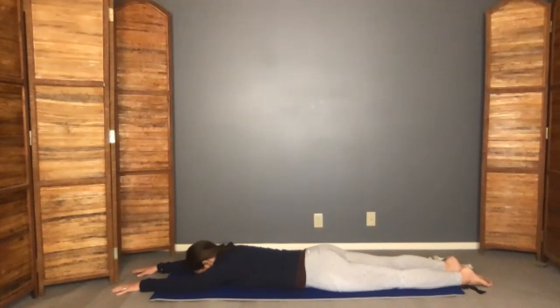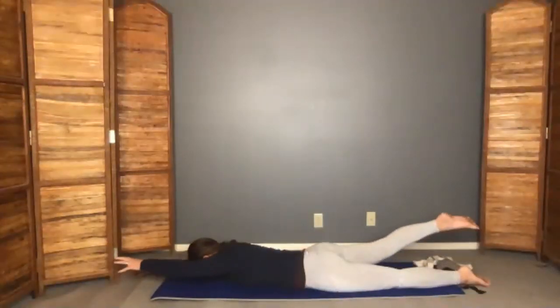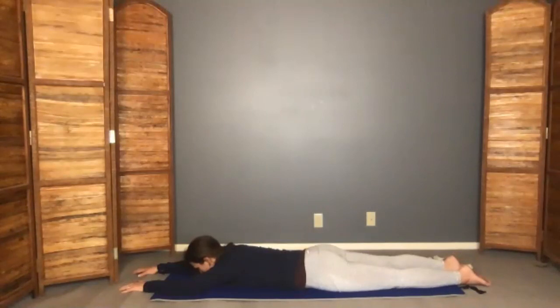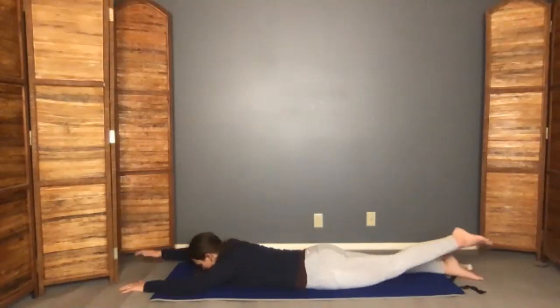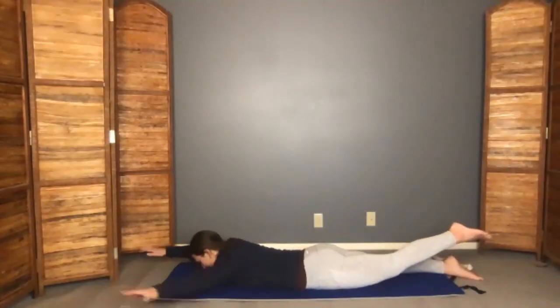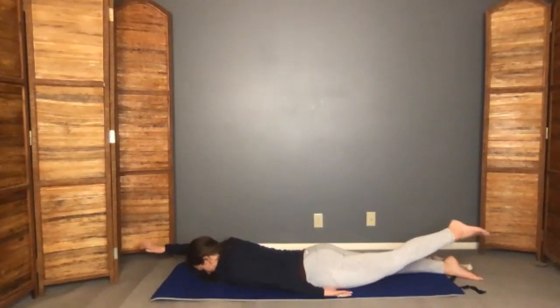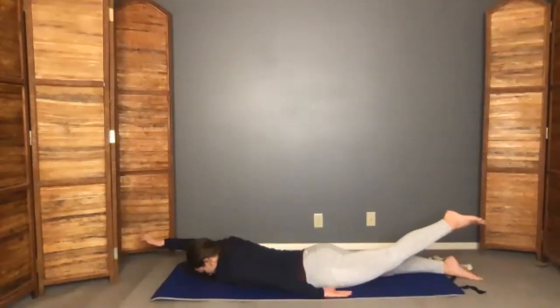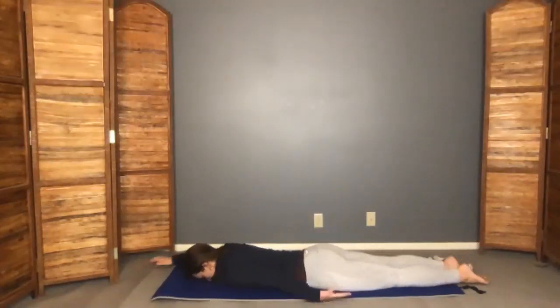Hand, leg, opposite arm and leg. Bring it up there, hold it up there. Release. Second side, opposite arm, opposite leg, and bring this hand down by your side. So you kind of swim your shoulder around. Lift, hold, release, and switch.